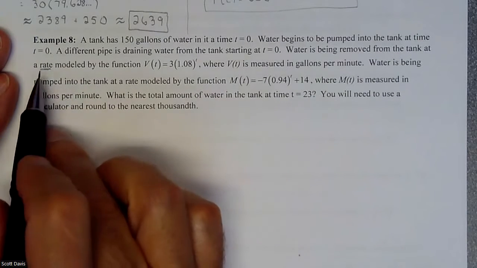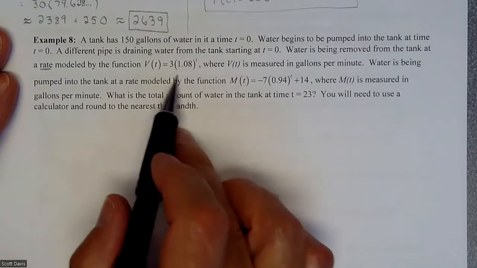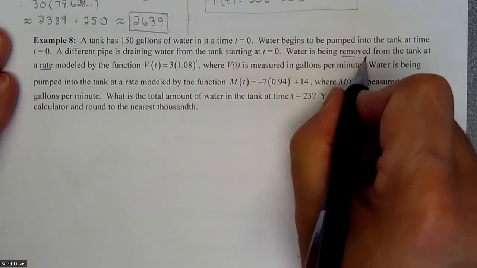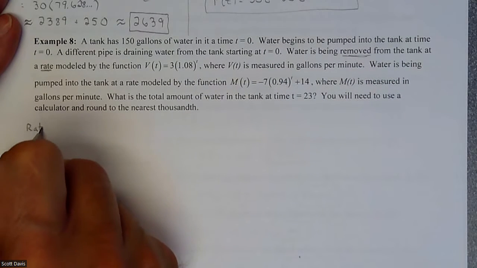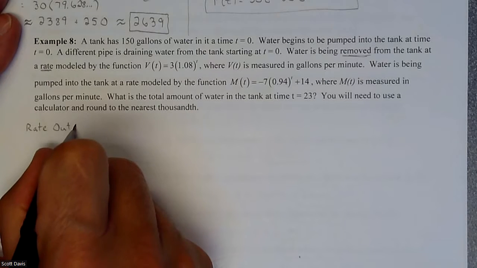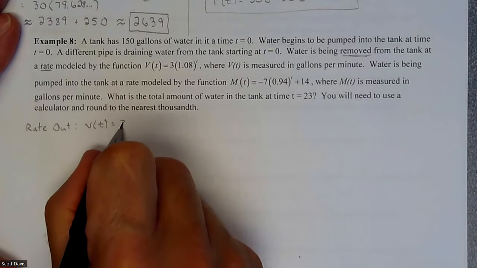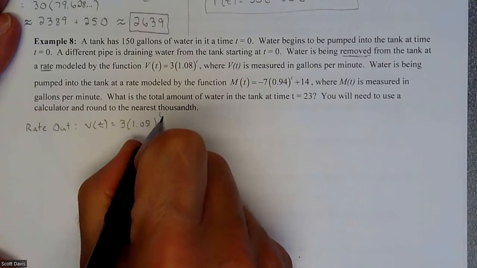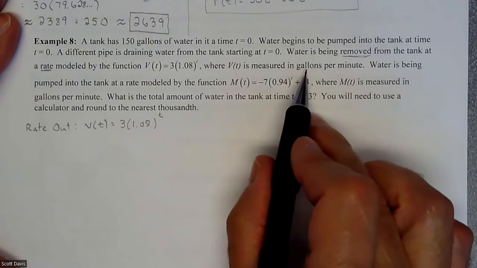an important piece of information, being modeled by this. So this is our rate at which the water is being removed. Okay, so rate out is our v of t function, 3 times 1.08 to the t, so some sort of an exponential equation looking like that. It's measured in gallons per minute.